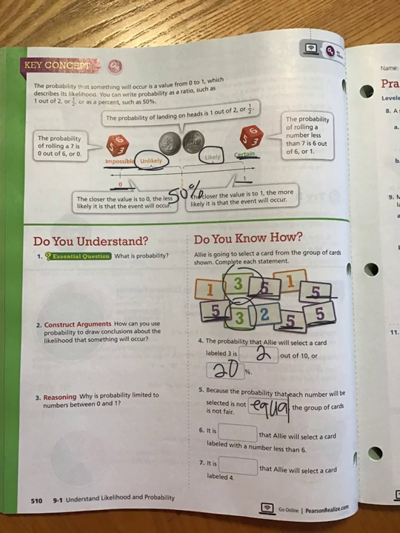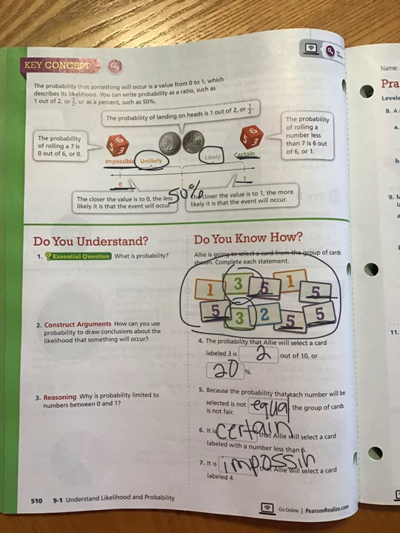It is blank that Allie will select a card labeled with a number less than 6. How many of those cards up here are less than 6? Well, they all are. So here I'm going to write the word certain because it's 100%. It is blank that Allie will select a card labeled, I'm on number 7, it is blank that Allie will select a card that is labeled 4. Well, there's no cards labeled 4, so we would use the word impossible.